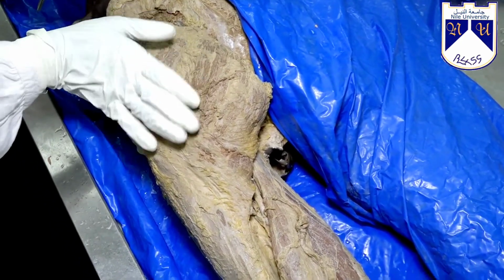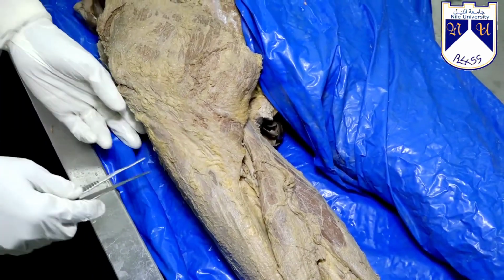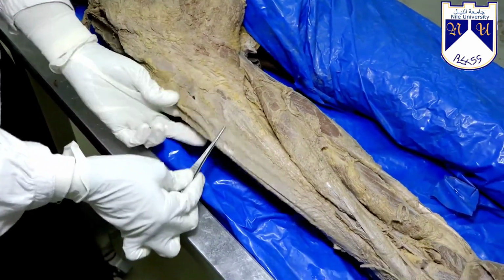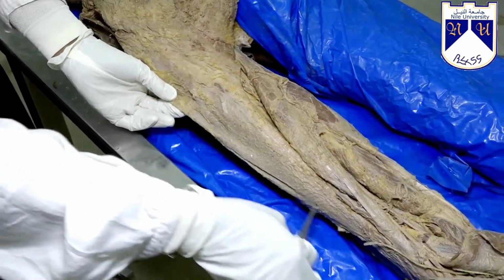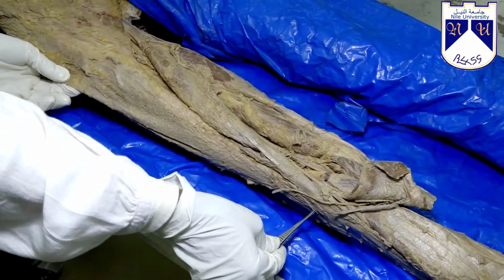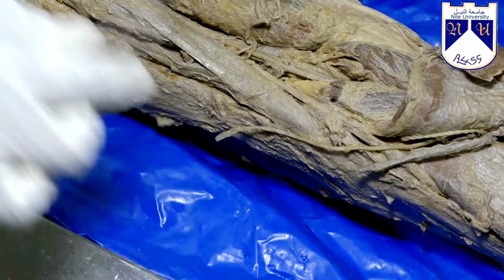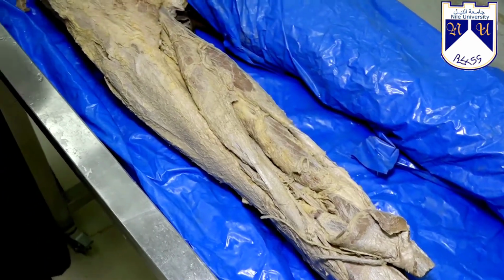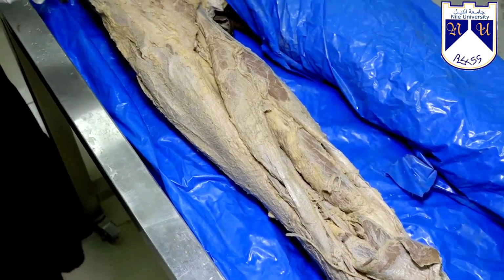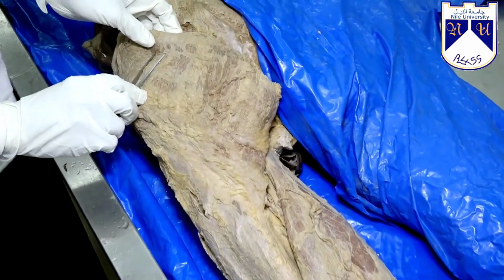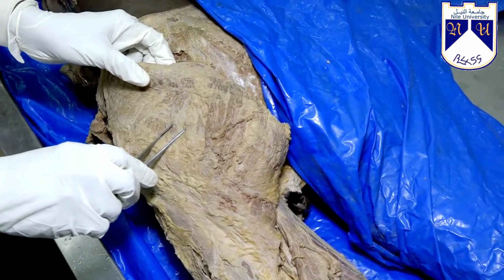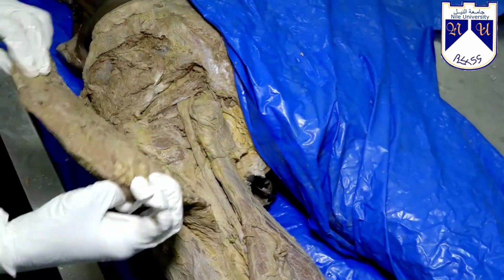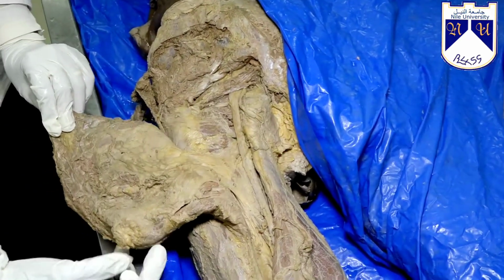Some fibers insert into the iliotibial tract, to insert downward in the lateral condyle of tibia, and some fibers pass downward to insert in the gluteal tuberosity of the femur. Gluteus maximus is supplied by the inferior gluteal nerve, and its action is lateral rotation and extension of the thigh.